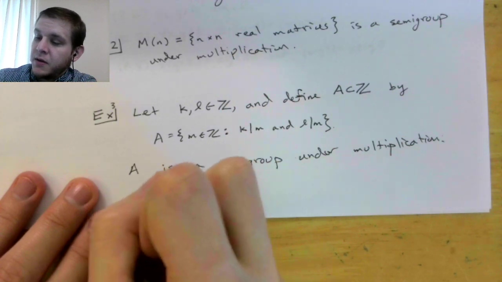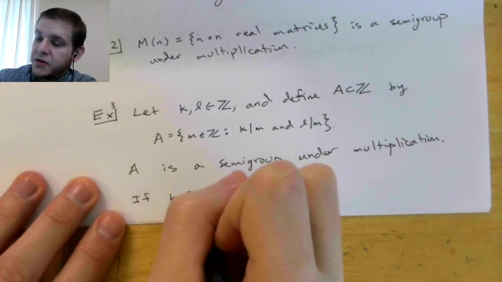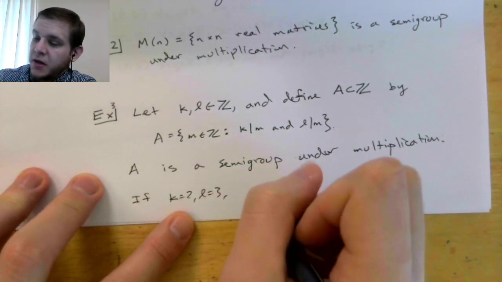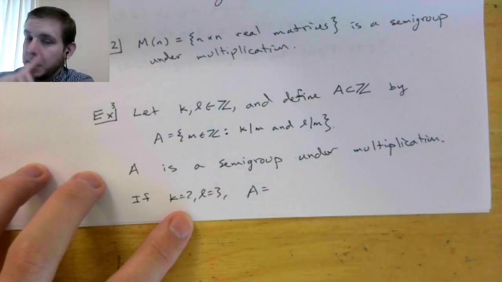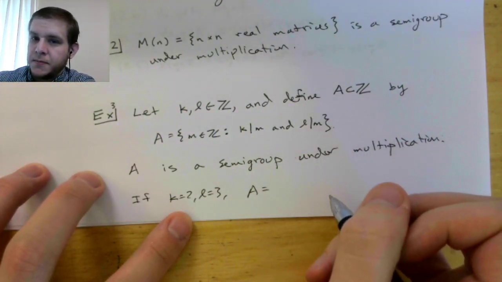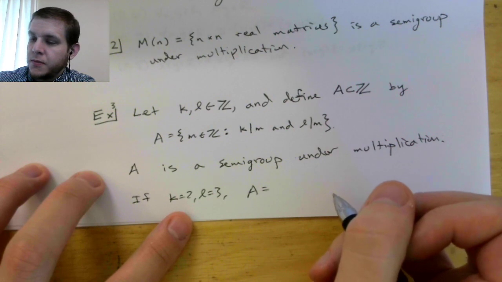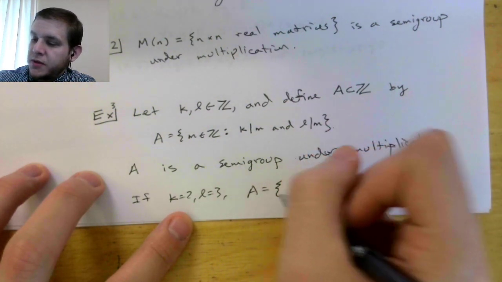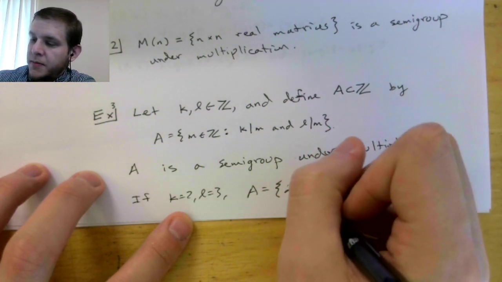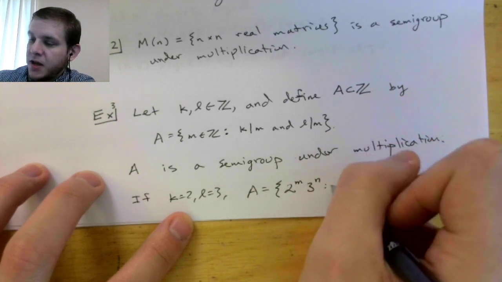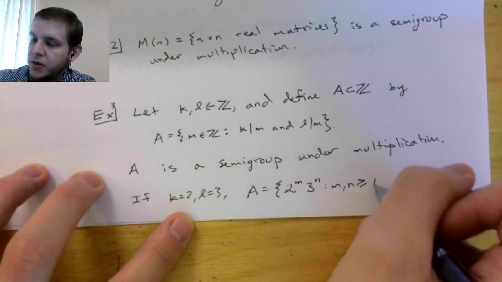So for instance, if K equals 2 and L equals 3, then A is the set of all numbers 2 to the m, 3 to the n, such that m and n are at least 1.